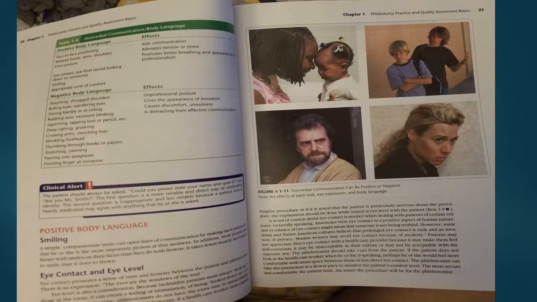Clinical alert. The patient should always be asked, could you please state your name and spell it? Not, are you Miss Smith? The first question is more reliable and a direct way of confirming identity. The second question is inappropriate and less reliable because a patient who is heavily medicated may agree with anything that he or she is asked.